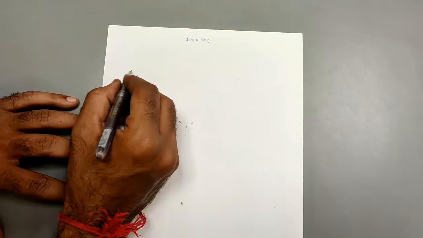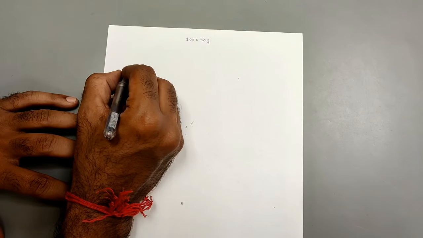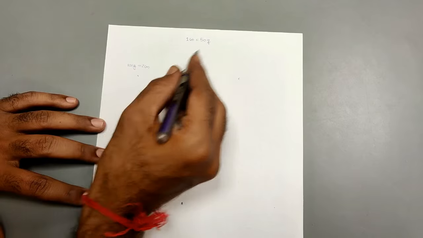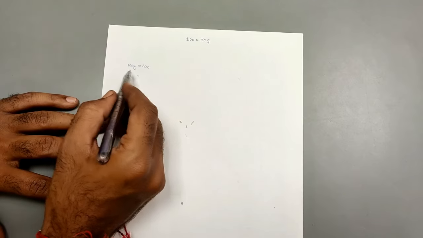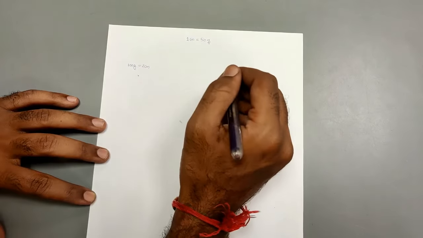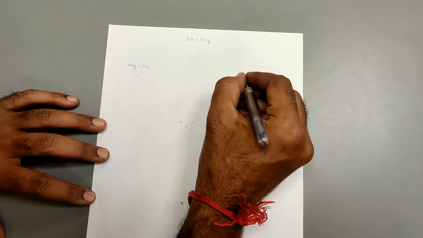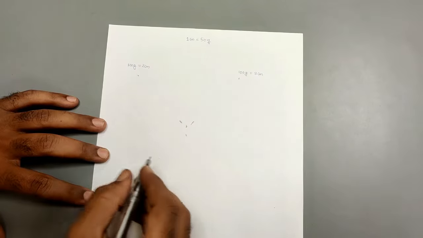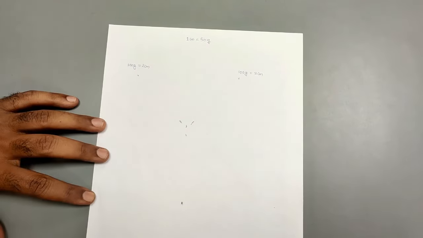On the left side, how much weight have we taken? 100 grams. So 100 grams means how many centimeters? 2 centimeters, because 50 gram is 1 centimeter, so 100 gram is equal to 2 centimeters. On the right side, how much mass have we taken? 100 grams, the same mass. So 100 grams is equal to how much? 2 centimeters. See, here this is the junction.